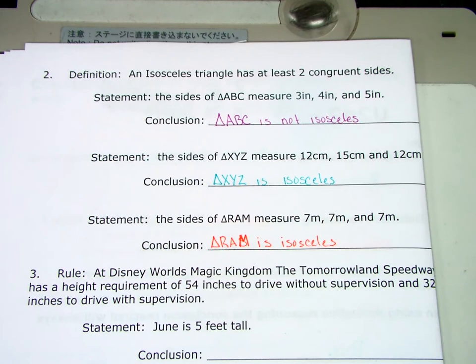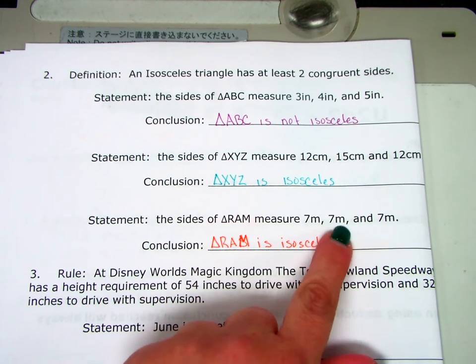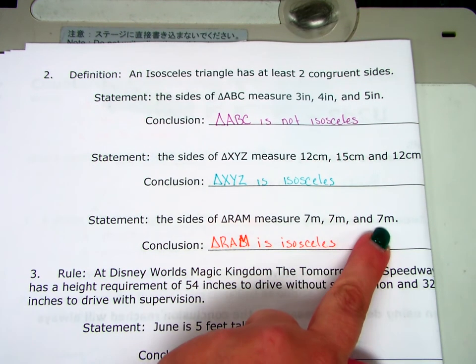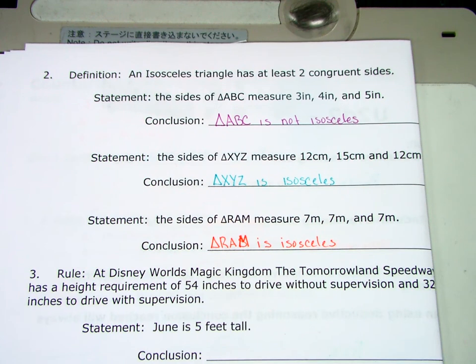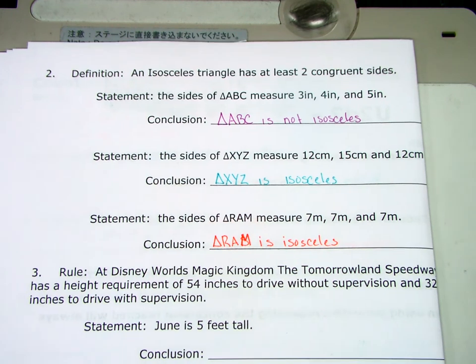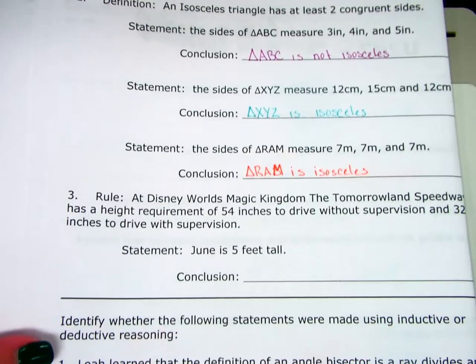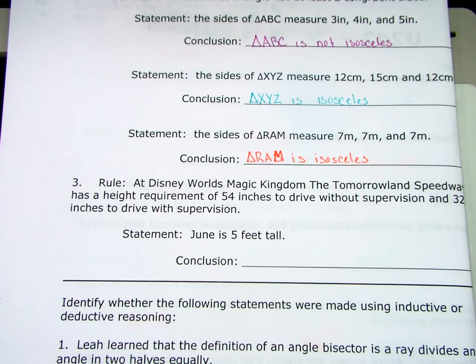Okay. Now, when we get to our triangles and we start classifying them by their sides, it would be better to call this one, if all three are the same, equilateral. But every equilateral is also isosceles. Okay? Alright, so now we're going to look at a rule. So remember facts, definitions, and rules.